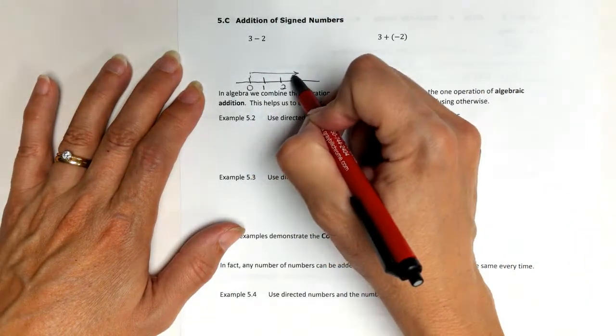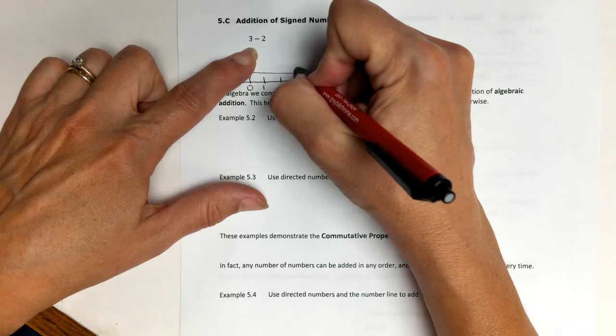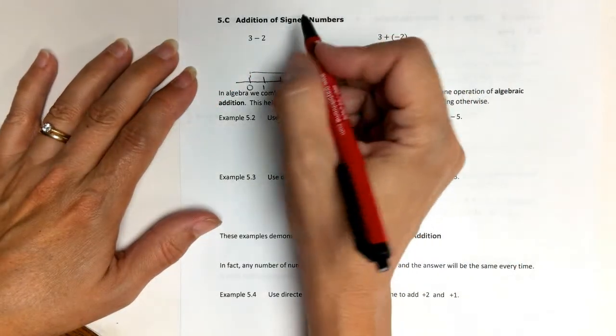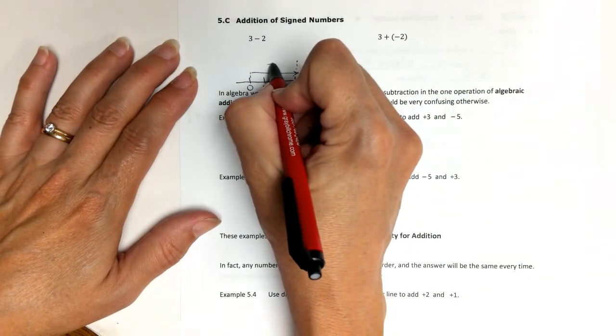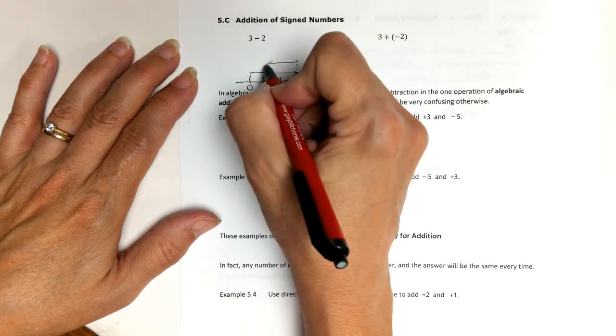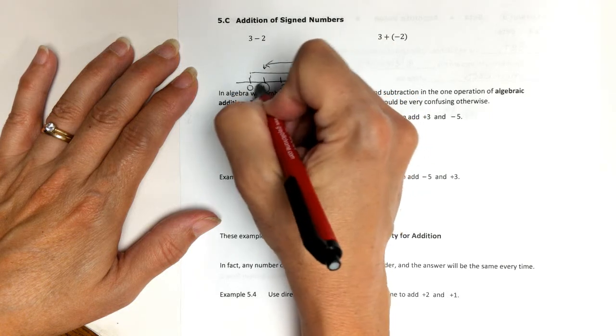So we have 3, and then subtracting is going to the left on the number line, so minus 2. Hey, look, the answer is 1.